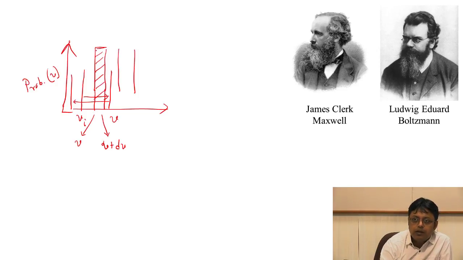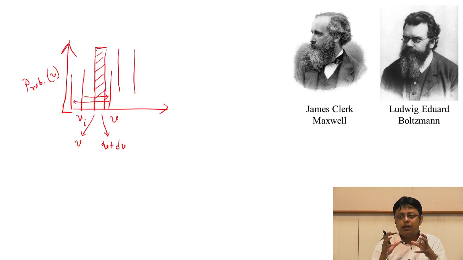Why? Because every molecule is changing its speed due to collision. But if you have a large number of molecules, statistically, within v and dv, the total number of molecules, or the probability of having molecules in that narrow velocity range, v to v plus dv, will always be independent of time.